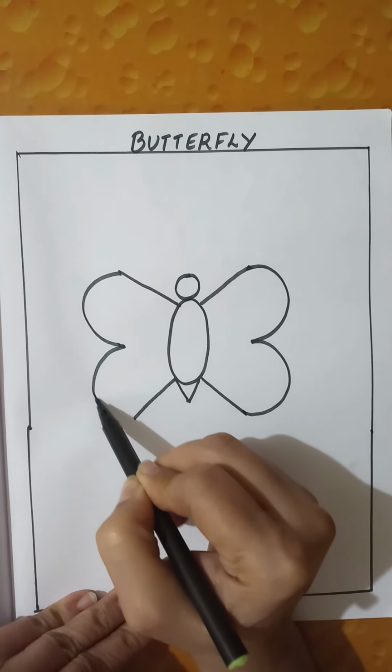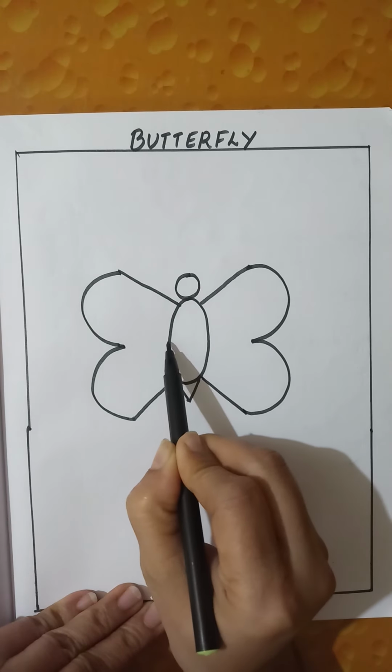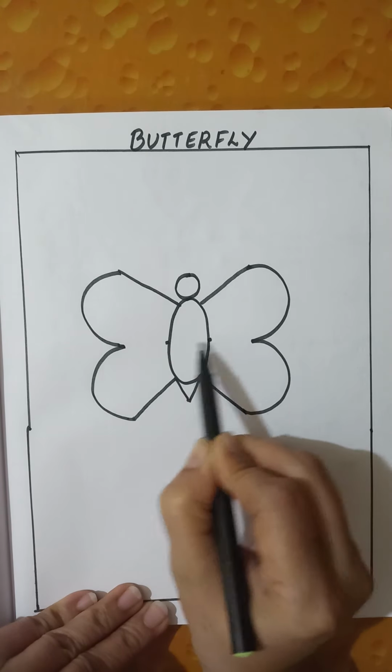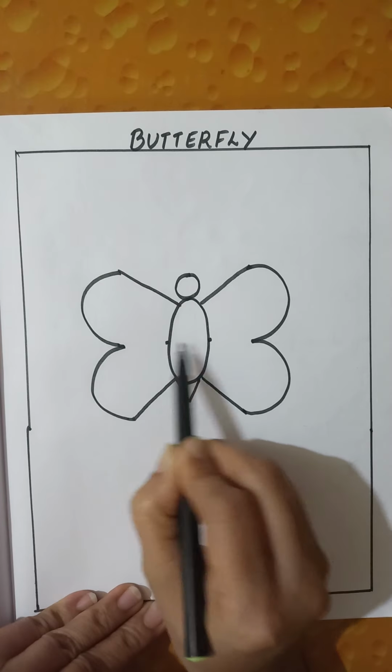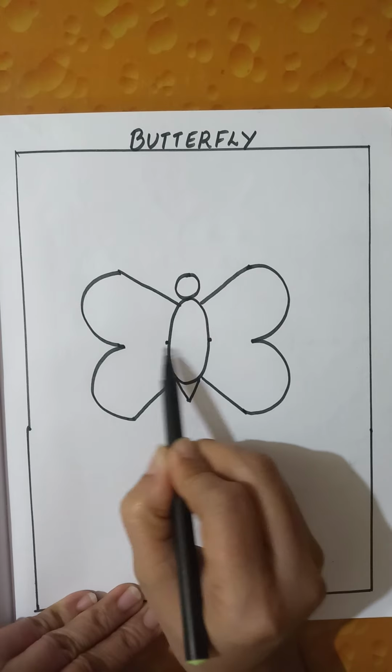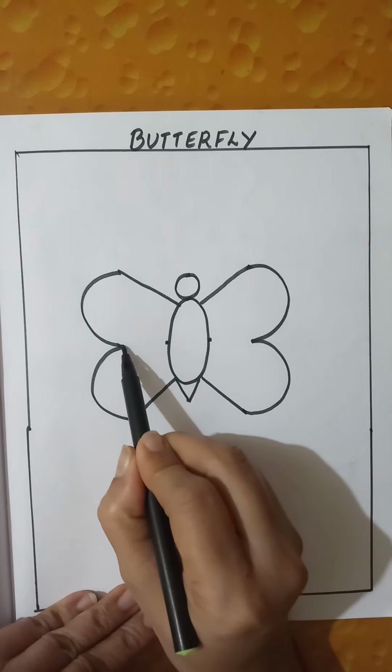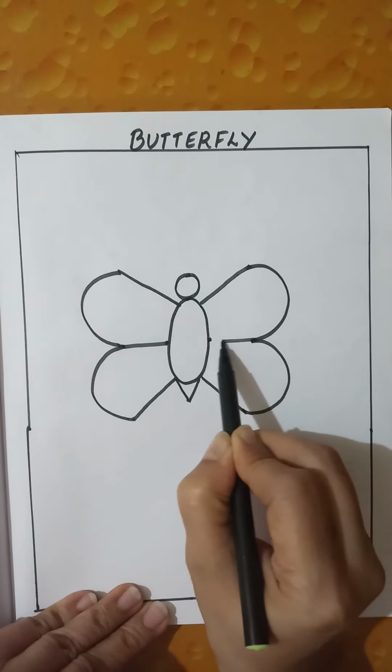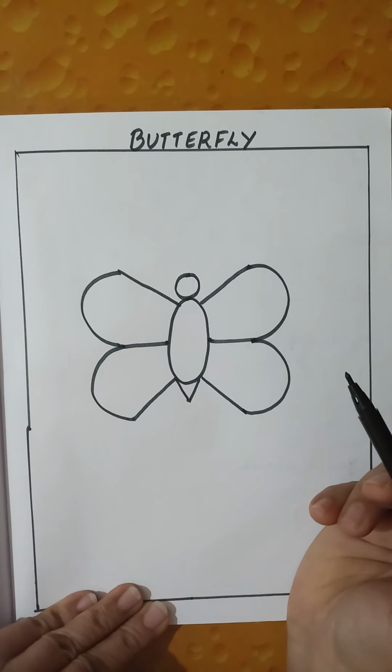So the same thing. But see that this 3 should come straight to this dot. So this is the middle point of these two. So it has to come straight to this dot. Then you can join it up like this. Alright, now it looks like a butterfly, right?